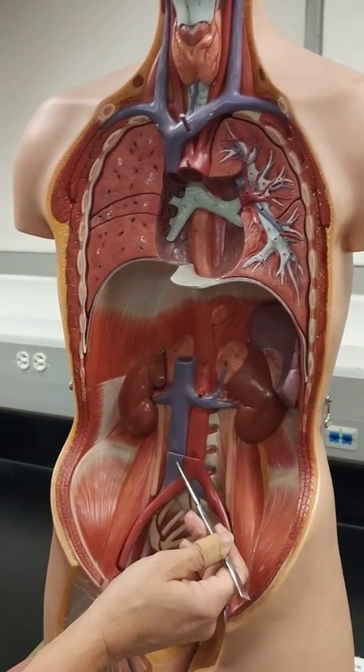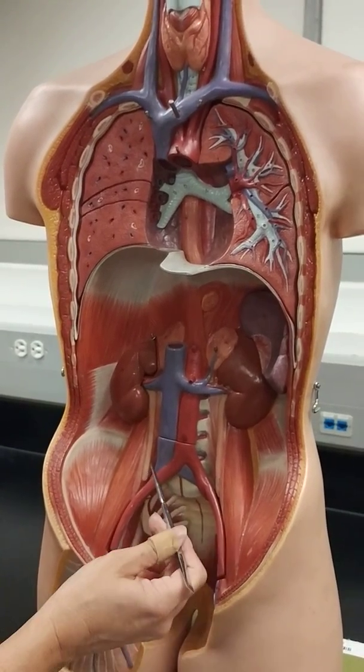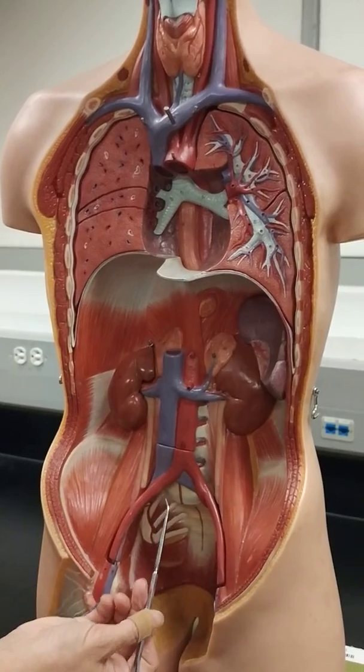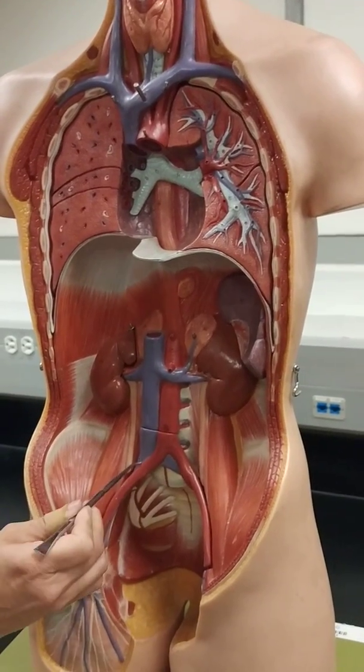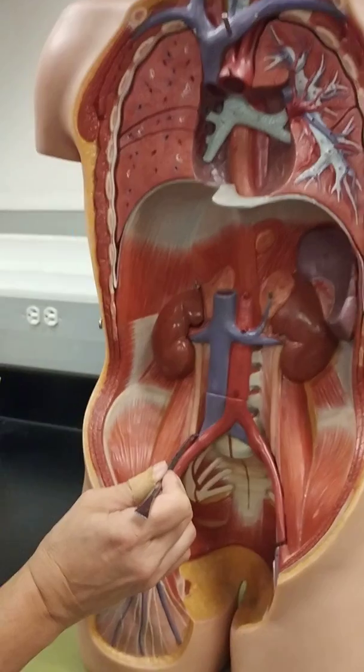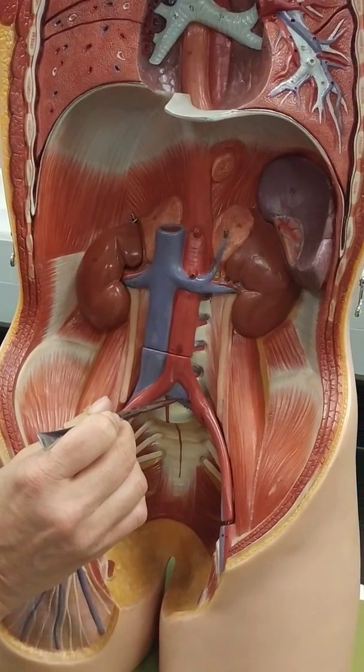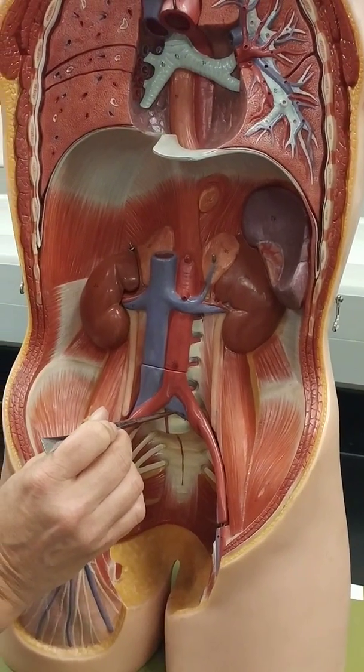At the base of the inferior vena cava, we have the convergence of the right common iliac vein. I guess it's easiest to see right there. And then the left common iliac vein.